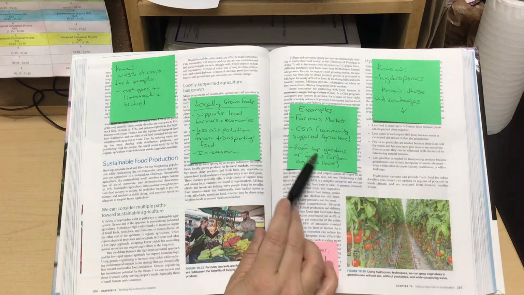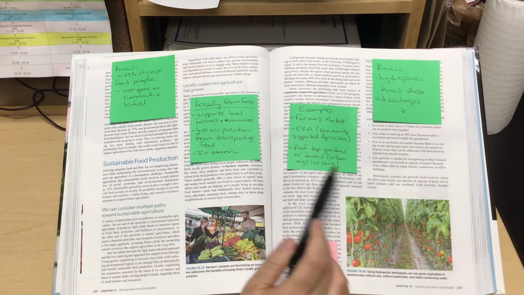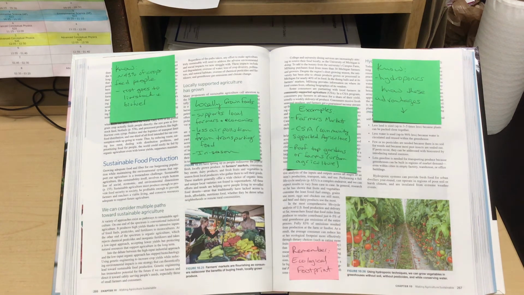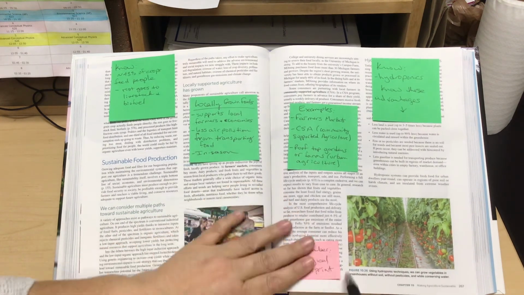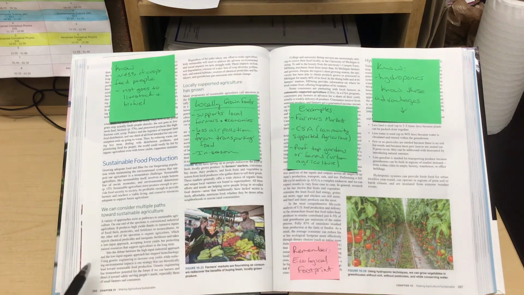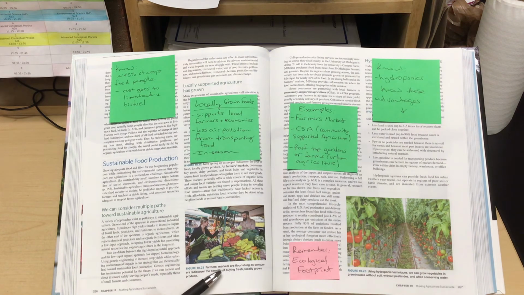Another example of locally grown food is rooftop gardens or farms. This would be in urban areas. There are a lot of places that are converting their rooftops to what are called green roofs or urban agriculture. Under here, though, it talks about remembering your ecological footprint. So local food has a much lower ecological footprint than conventional agriculture, where maybe your avocados are being shipped in from Mexico or something like that.